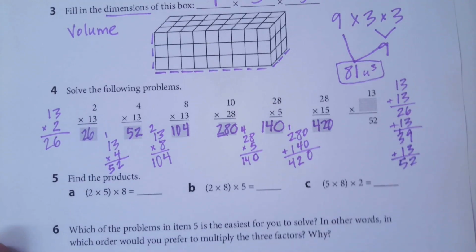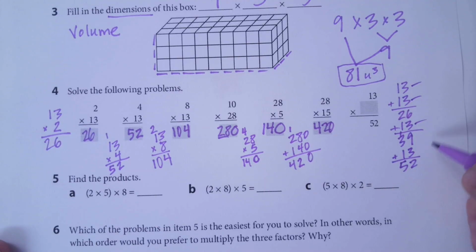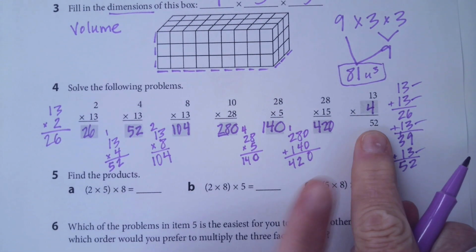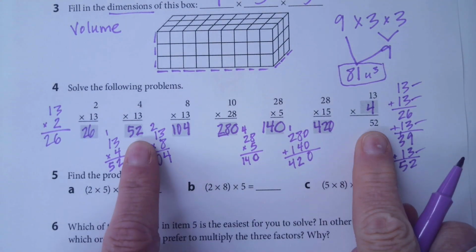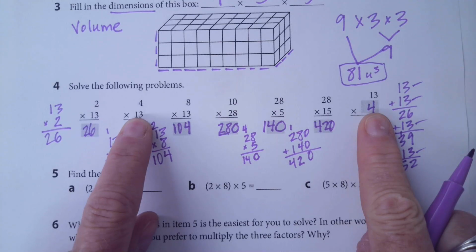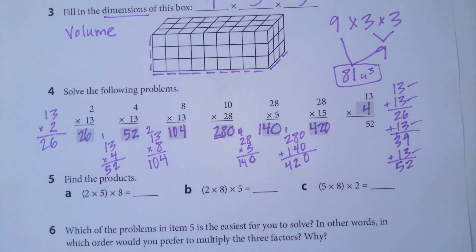There it is. There's 52. So how many 13s? It was 1, 2, 3, and 4. There's my 13s. 13 times 4. And you can see here is the commutative property of multiplication. We have 4 times 13 and 13 times 4. They are both 52.